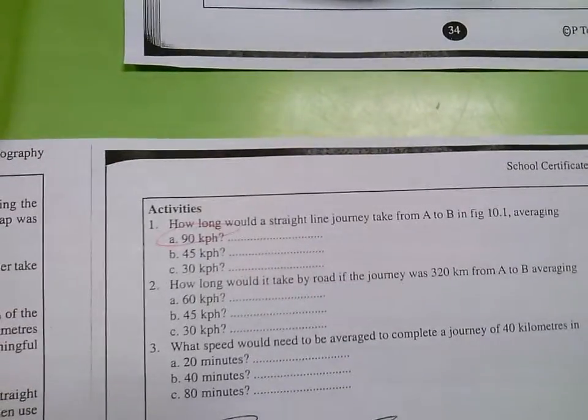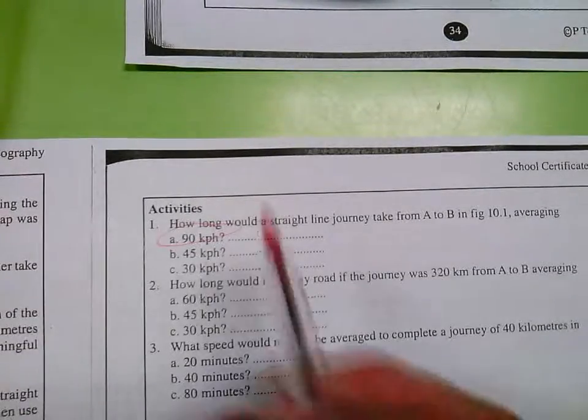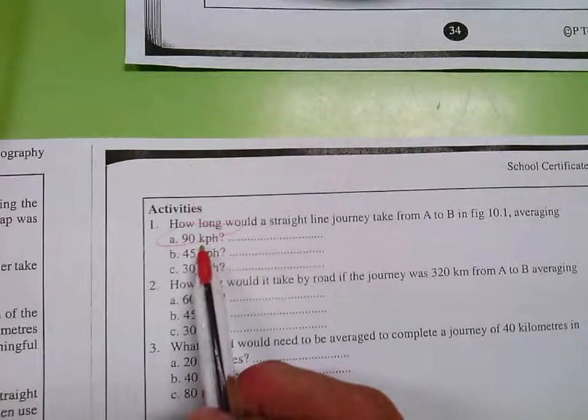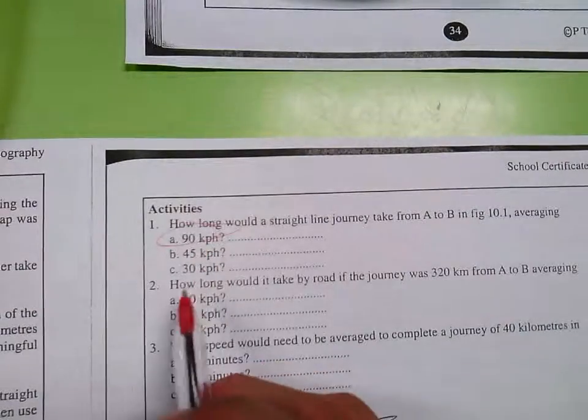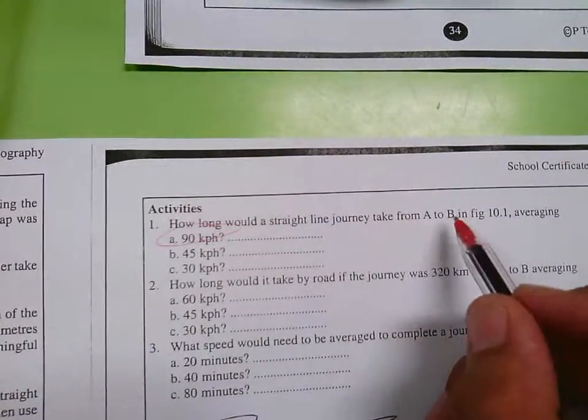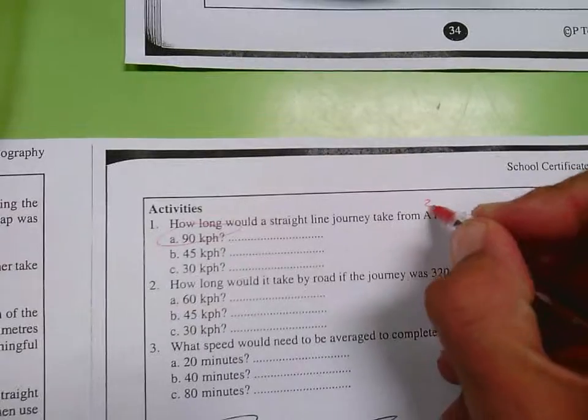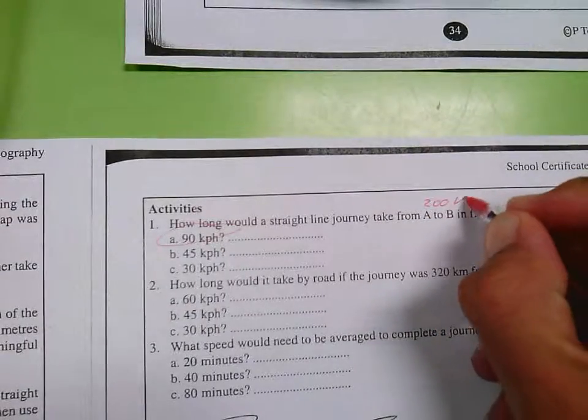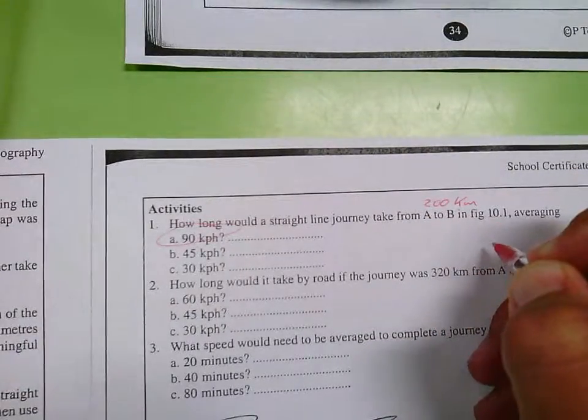So we've got two of the three bits of info. We've got the speed, 90 kilometers per hour. We know the distance between A and B was 200 kilometers.